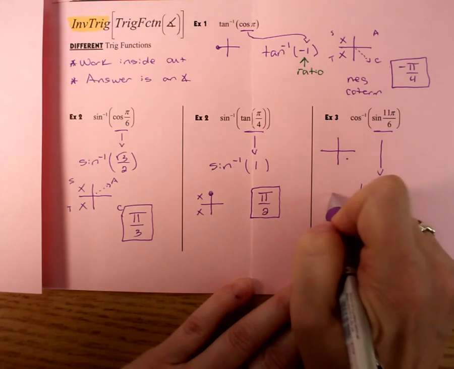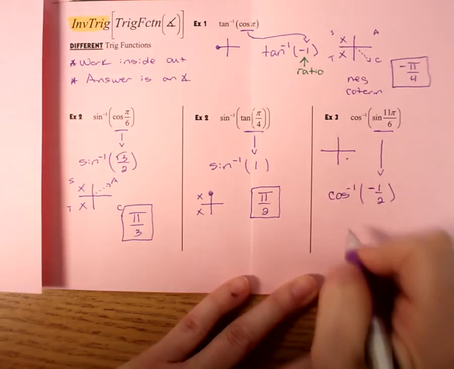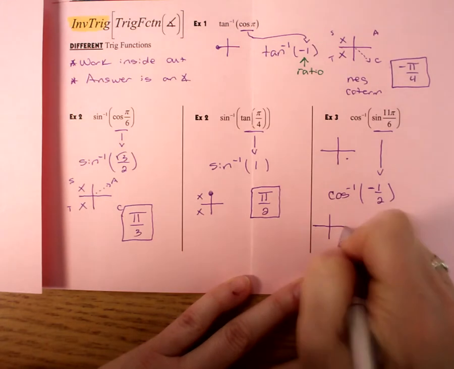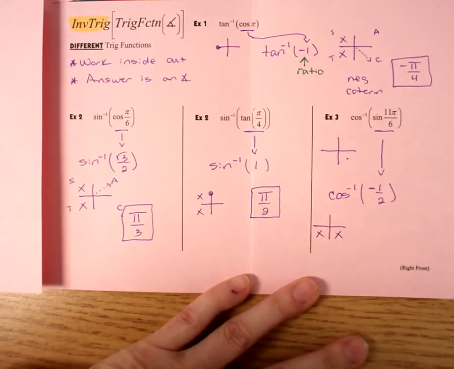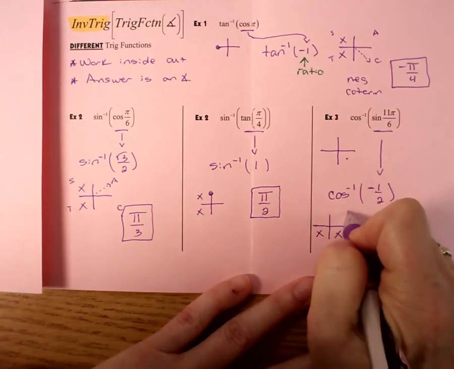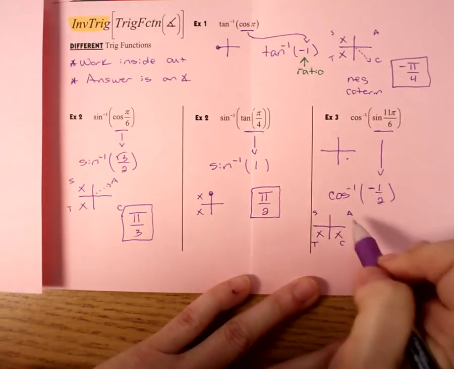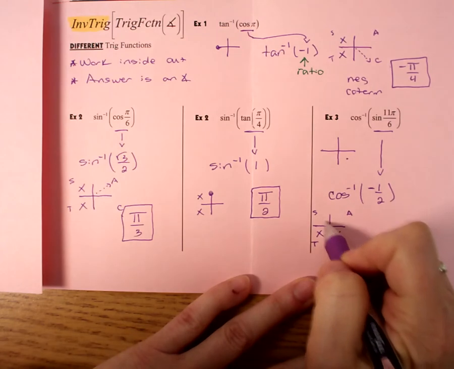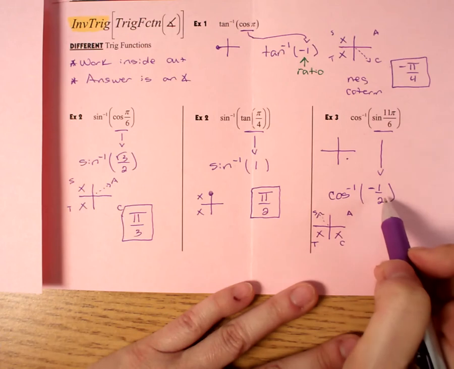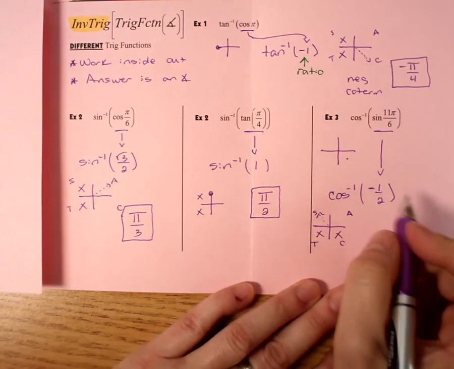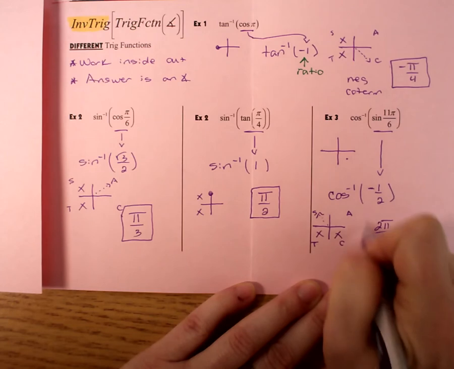Now I'm going to do inverse cosine of that. So now I'm going to think about my cosine restrictions. Cosine is not allowed in those two quadrants. So all students take calculus tells me that cosine is going to be negative in this quadrant. I know cosine is a negative 1/2 in that quadrant when I'm looking at the angle 2 pi over 3.